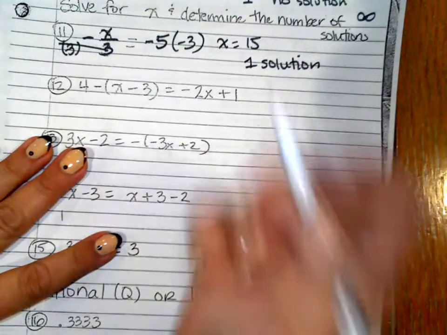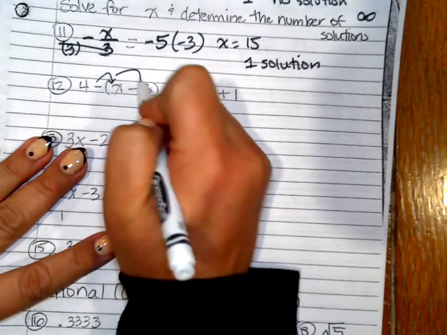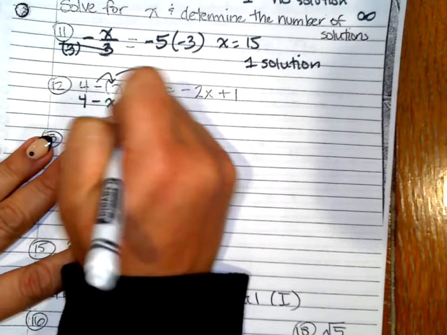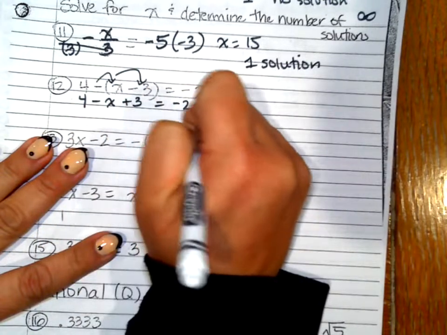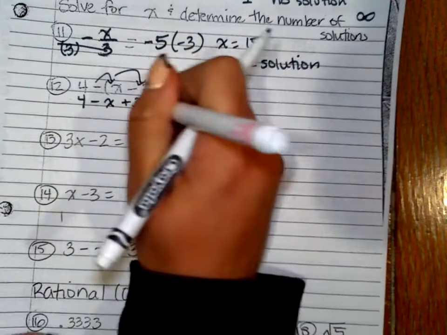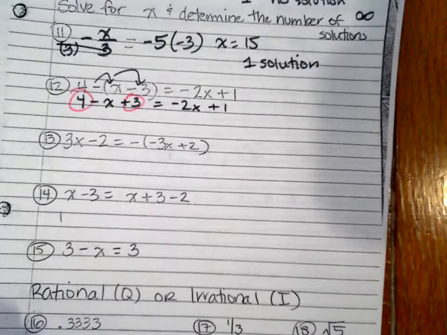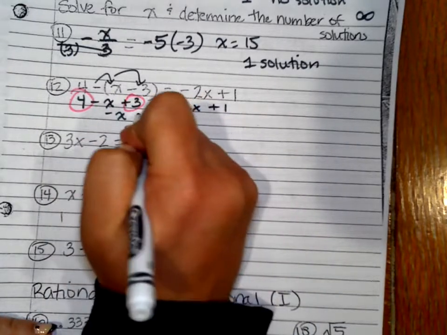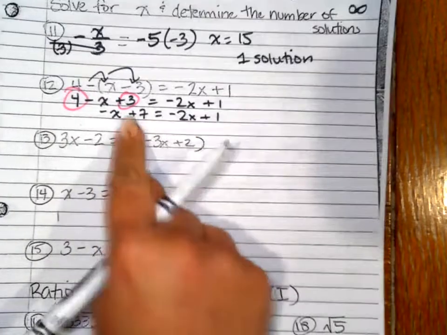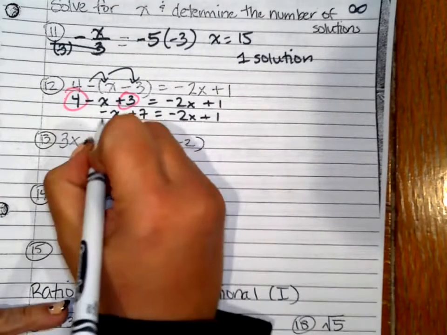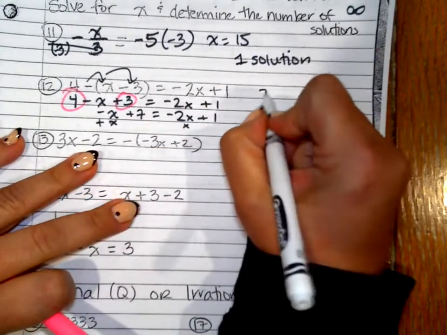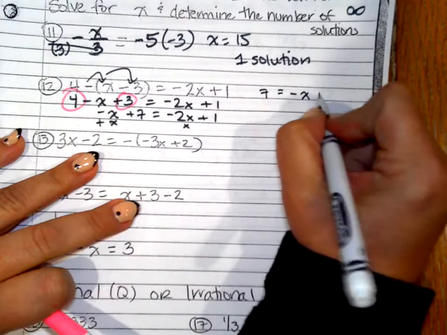Okay, right here, I'm going to distribute that negative right there first. That's going to give me 4 minus x plus 3 equals -2x plus 1. I'm going to combine like terms here and here. Gives me -x plus 7 equals -2x plus 1. And then again, it doesn't matter which way you go. I'm going to go ahead and add x to that side. I'm going to move this up here. So I'm going to have 7 is equal to -x plus 1.